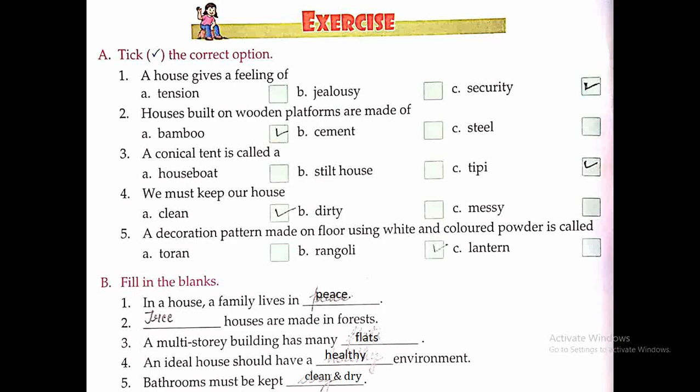Point number 3. A multi-story building has many dash. So the answer is flats. A multi-story building has many flats. Point number 4. An ideal house has a dash environment. So the answer is healthy. A healthy environment an ideal house should have. Point number 5. Bathroom must be kept dash. So the answer is clean and dry.